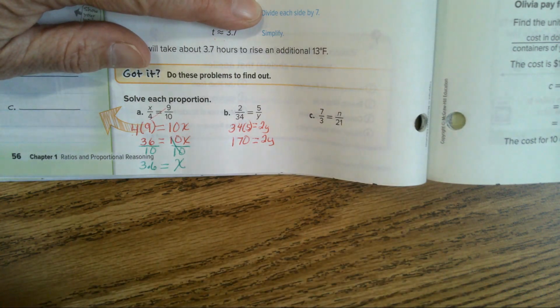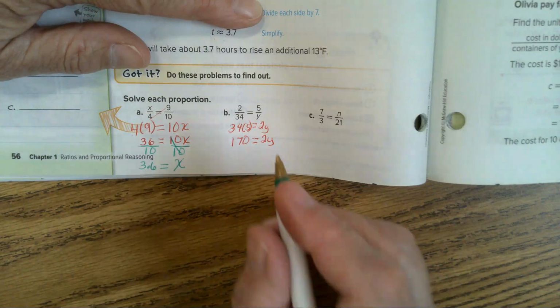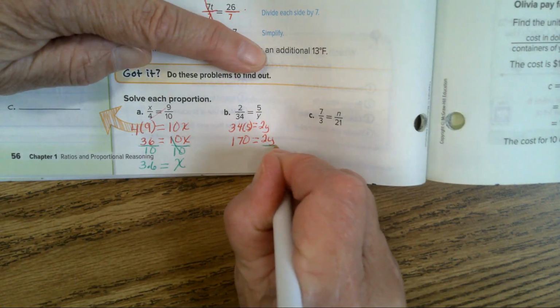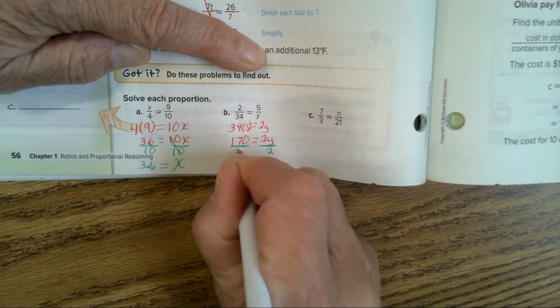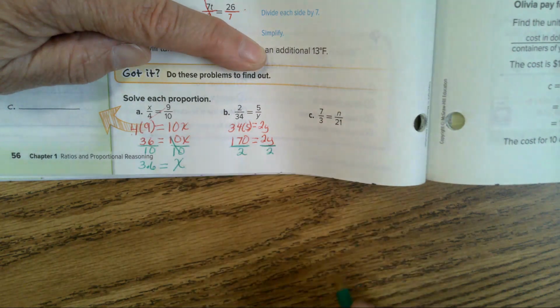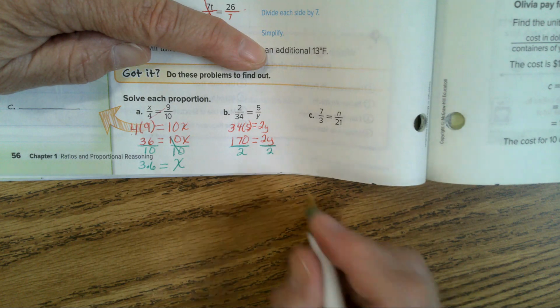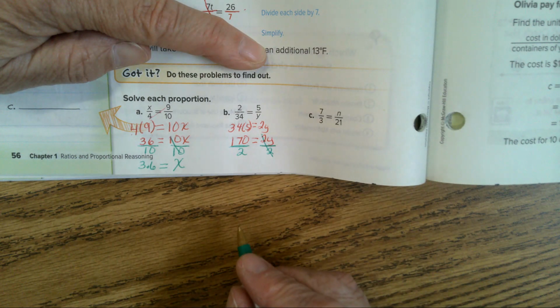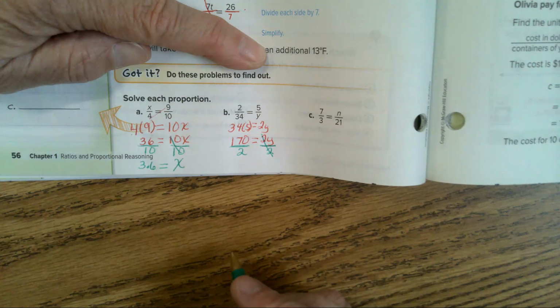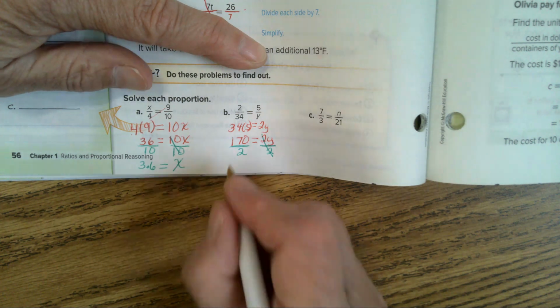Everyone still with me? Now divide. Some of you aren't writing this down, kids. When I give notes, I really like it when you write the same time I do. I just stop and pause for you to get caught up. Now, 170 divided by 2 is 85.